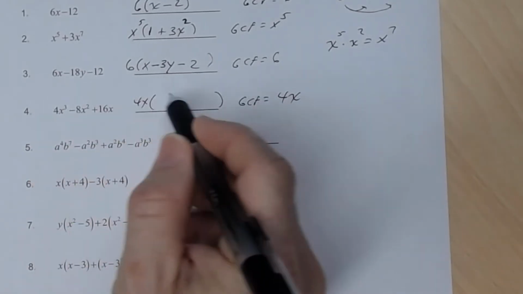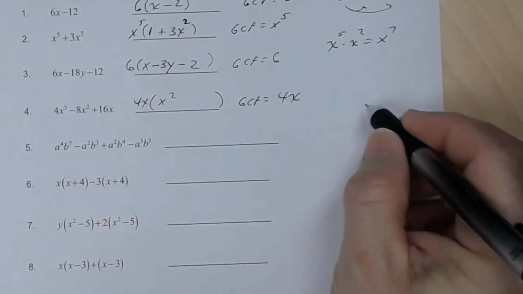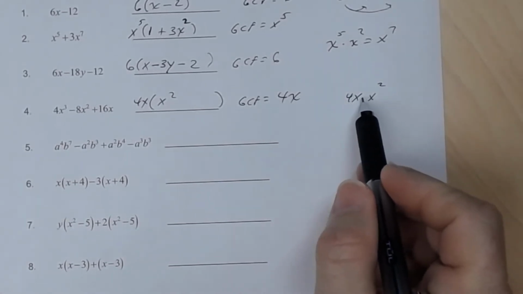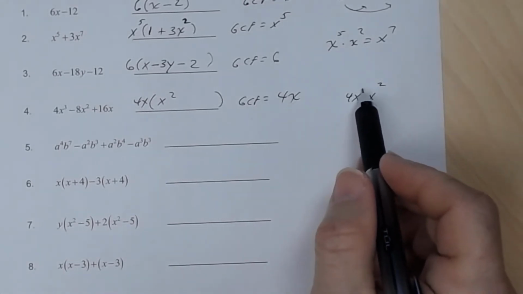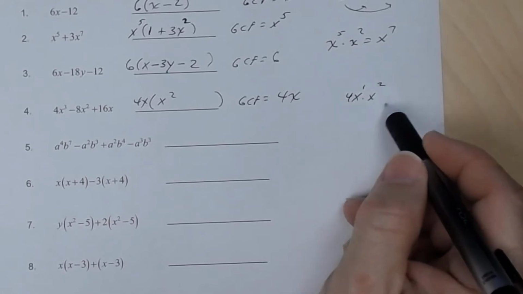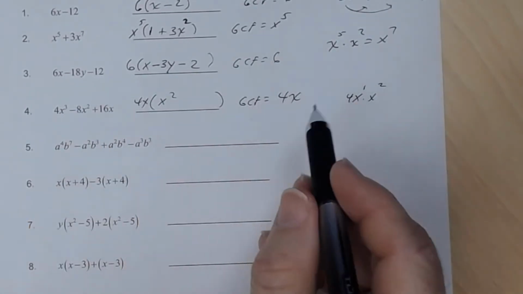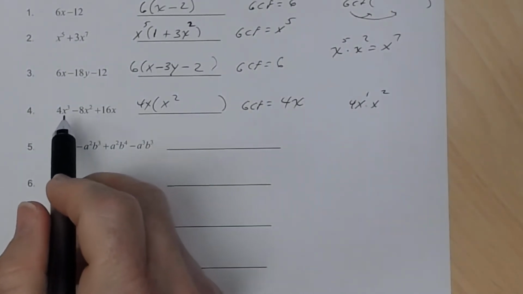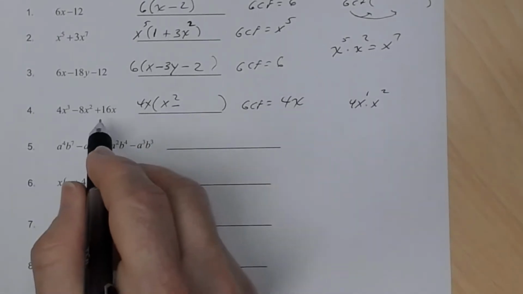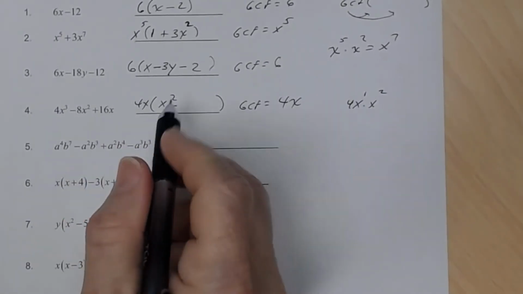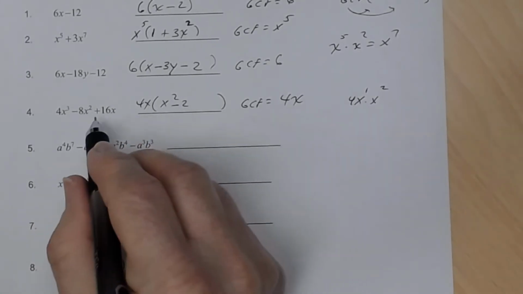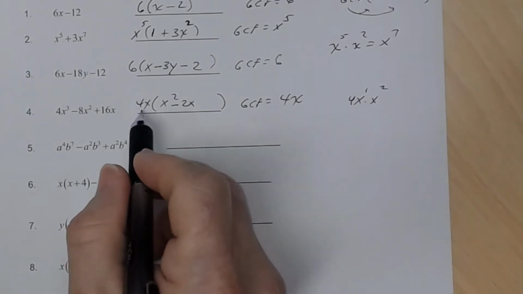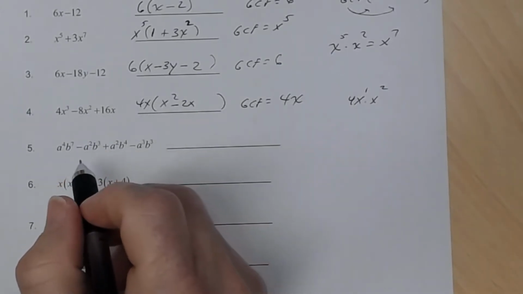So 4x times x squared is 4x cubed, because it makes sense, because if I look at it, 4x times x squared, when you multiply like bases, you add exponents. So x to the first, that's 1 here, times x to the second is x to the third, and that's what you wanted. So always double check to make sure that what you wrote down gives you what you started out with. Minus, all right, so 4x times 2 is 8, and then x times x is x squared. So I need this to be a negative 2x. So 4x times a negative 2x is a negative 8x squared.